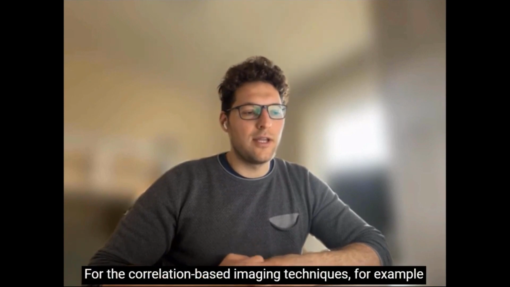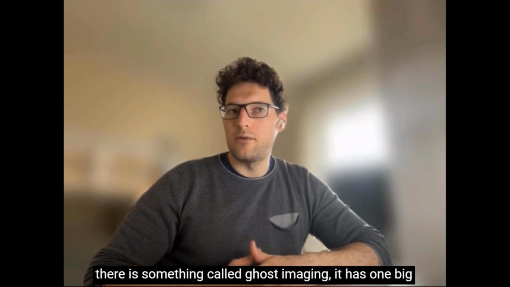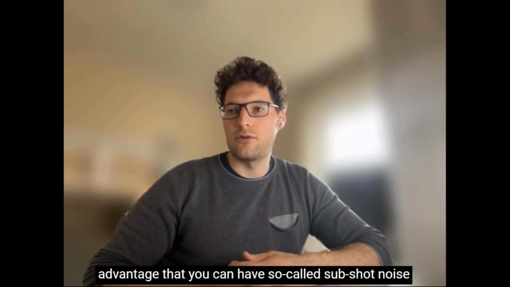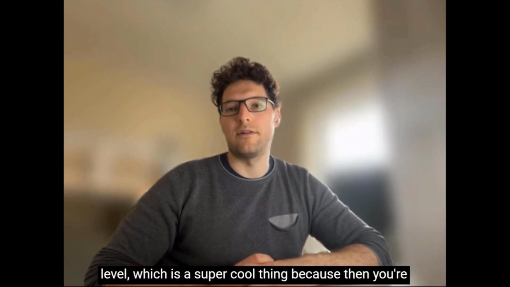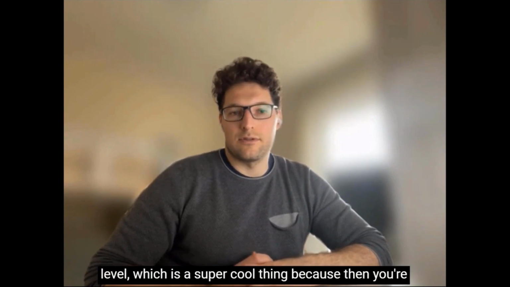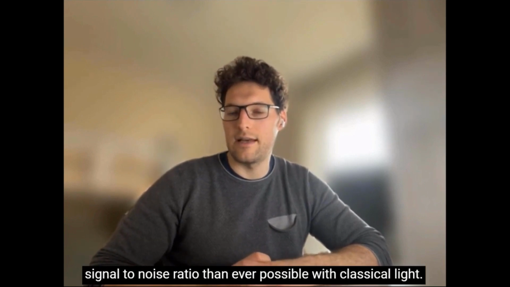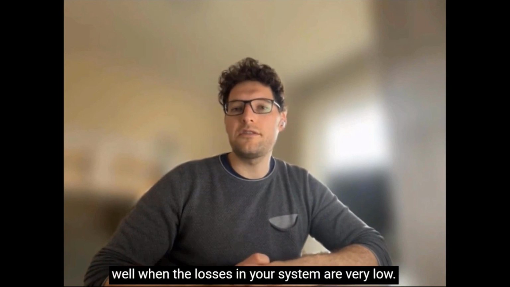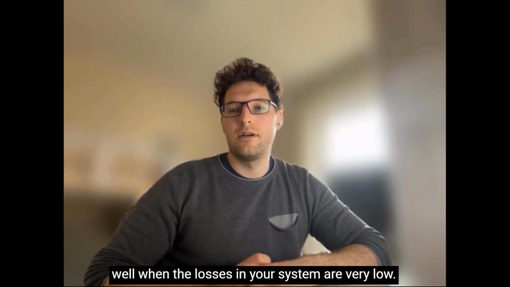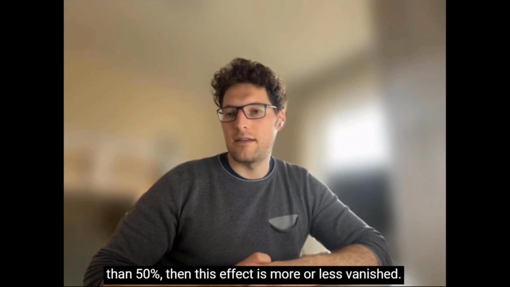For the correlation-based imaging techniques, for example, there's something called ghost imaging. It has one big advantage: you can have so-called subshot noise imaging. So you can take images below the shot noise level, which is a super cool thing because then you're not bound by the shot noise. You can have a better signal-to-noise ratio than ever possible with classical light. The big obstacle there is that this only works well when the losses in your system are very low. So rule of thumb: whenever the losses become larger than 50%, this effect has more or less vanished.